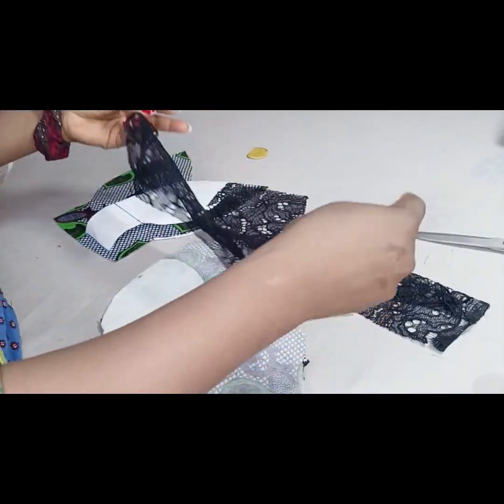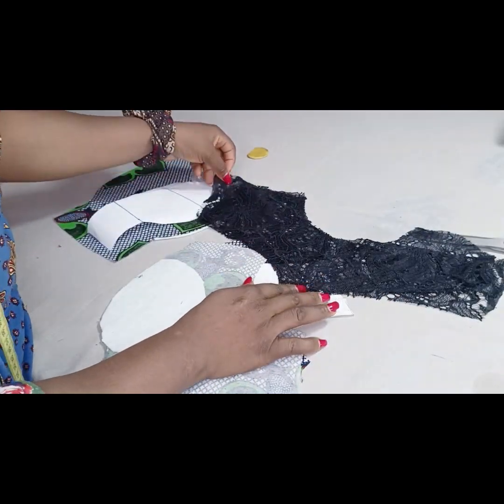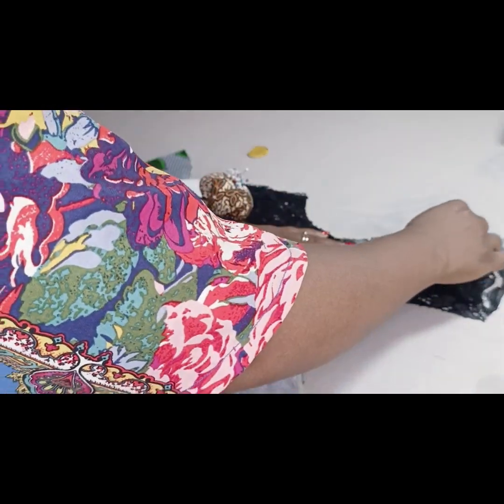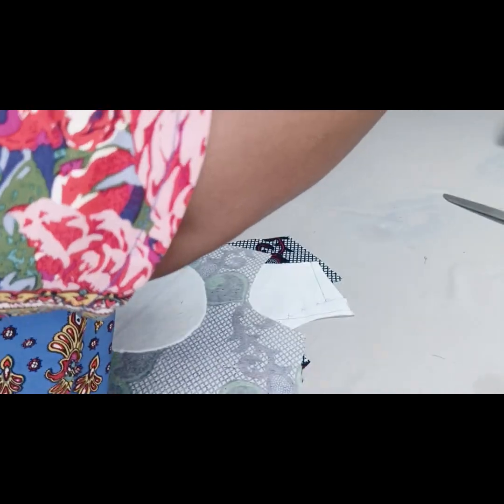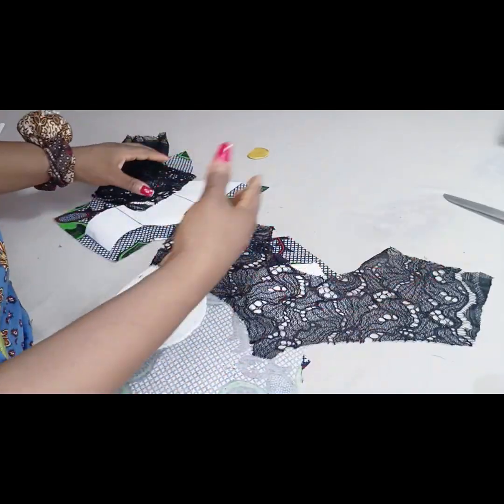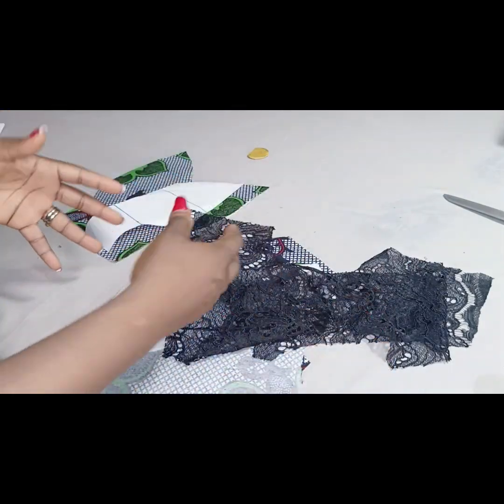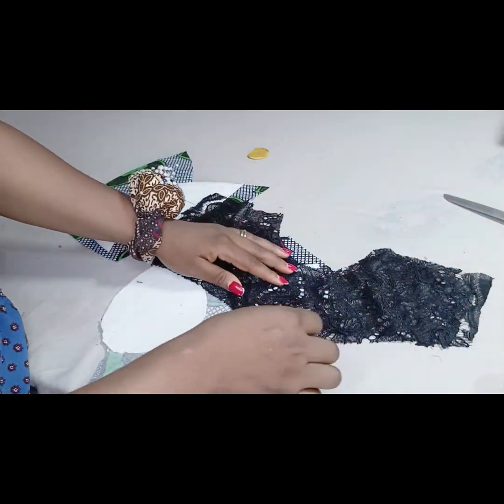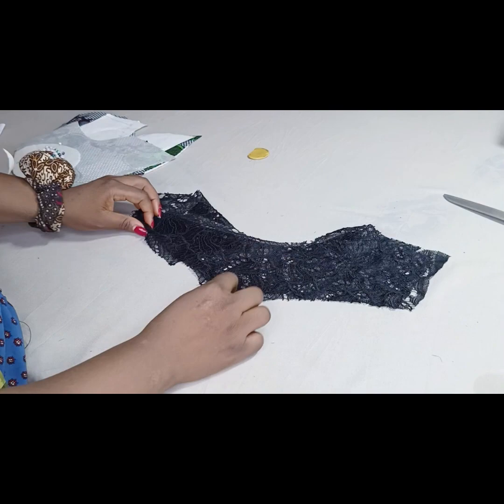You can see I cut two pieces of this because one will serve as the lining for the other. It's a very soft lace, so by using the lace as the lining, it will make it not so revealing. Can you see? Imagine that I have one, it's more revealing compared to the other. If you don't want yours to be revealing, you can double it like this, or you use net fabric as your lining. So now look at this. Let me put this aside. This is my yoke now.